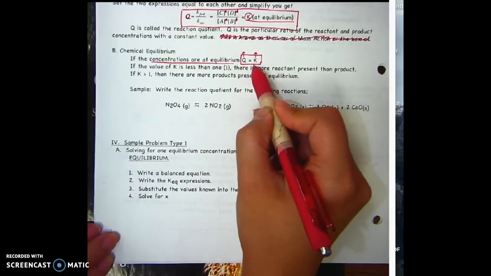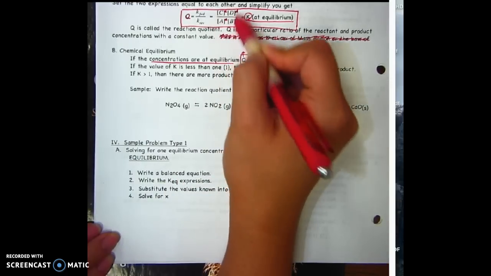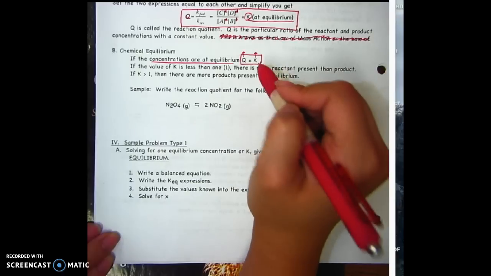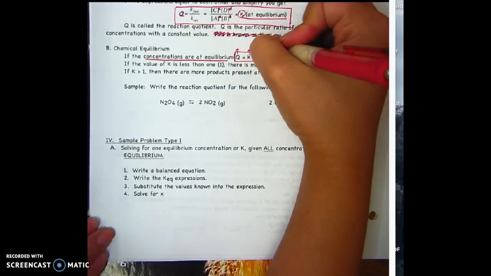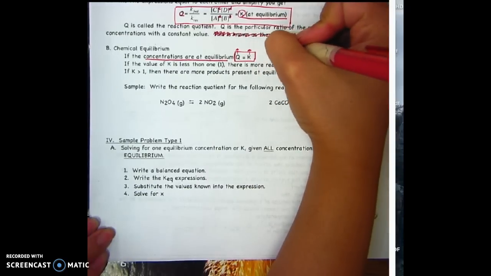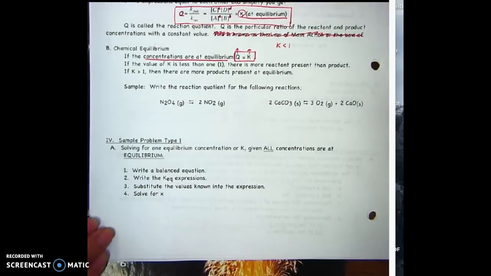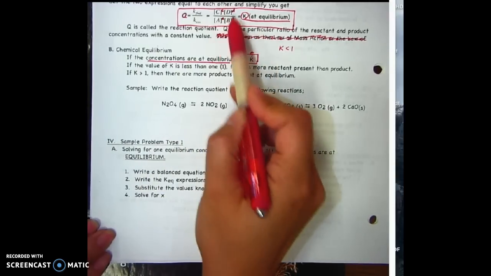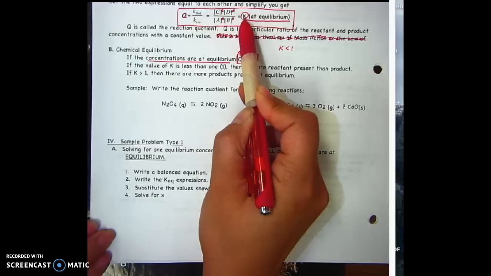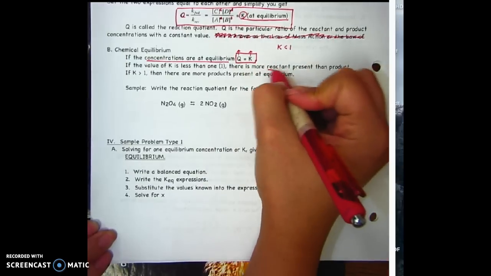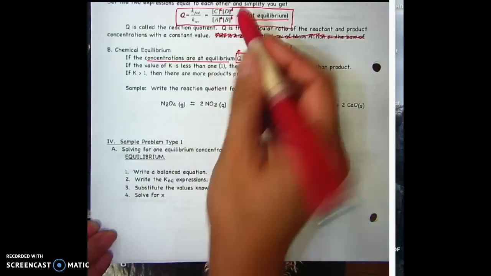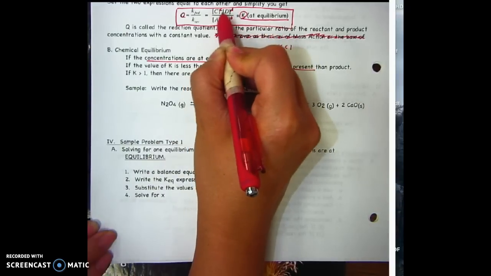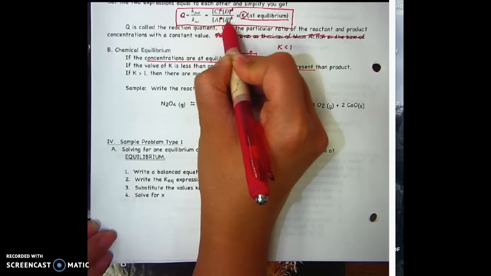And the value of K or Q that you get by doing all this work up here actually means something. So if K is smaller than the number 1, looking back at this equation, it means that you have a lot more reactants than products. Why would that be? Because here on top you have your products, and here on the bottom you have your reactants.